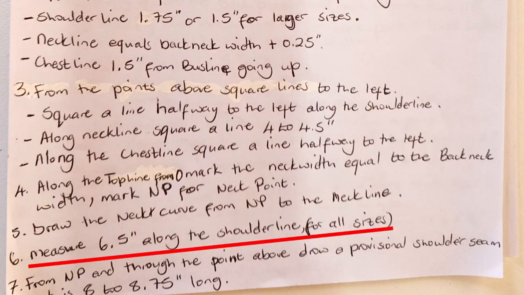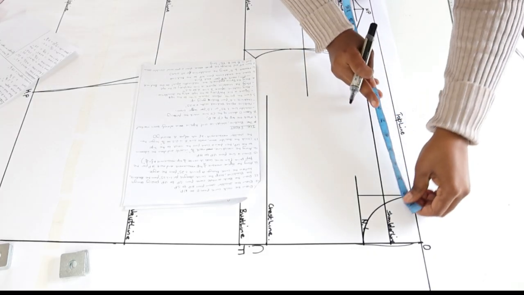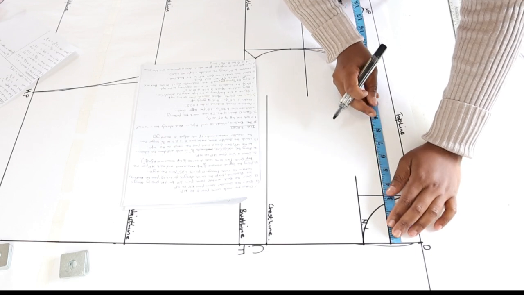And then next, we are going to measure 6.5 inches along the shoulder line for all sizes. So it doesn't matter what your bust size is. This is our shoulder line. We are going to measure 6.5 inches.